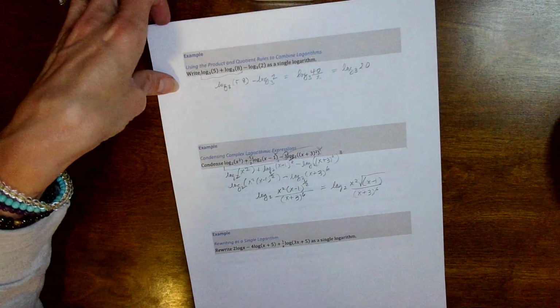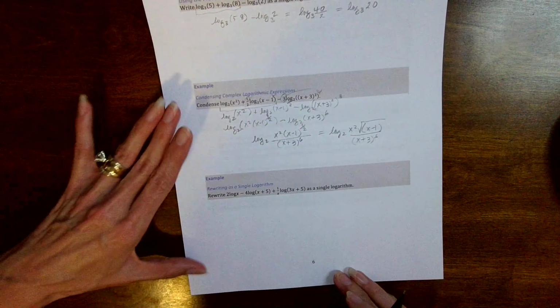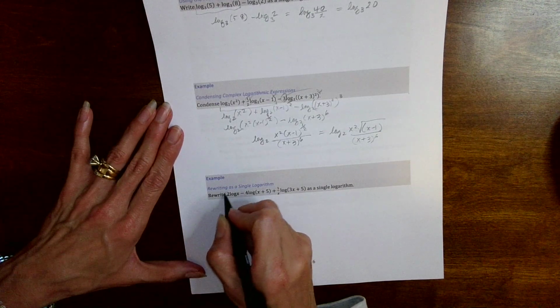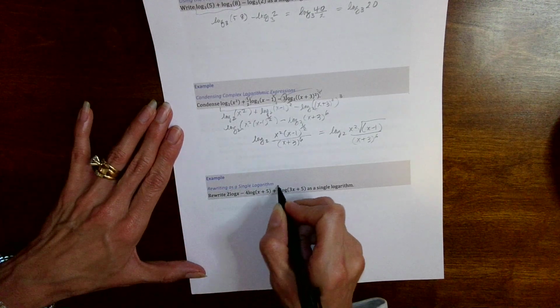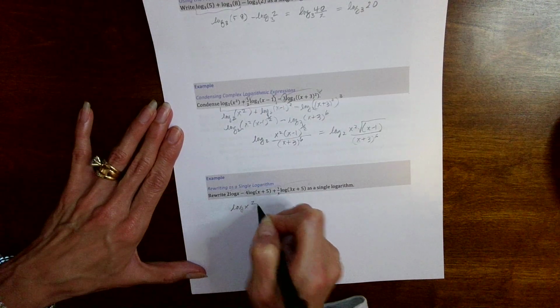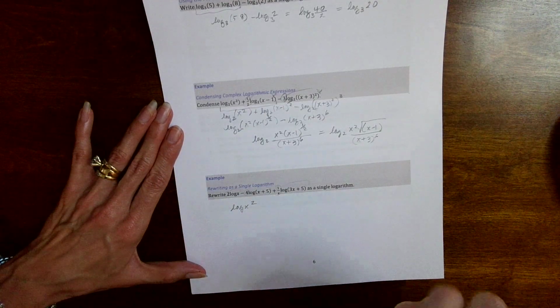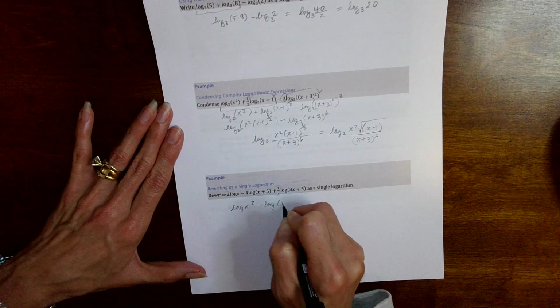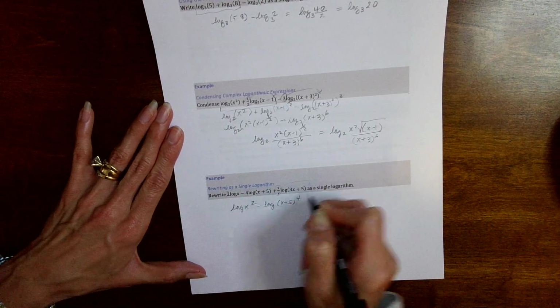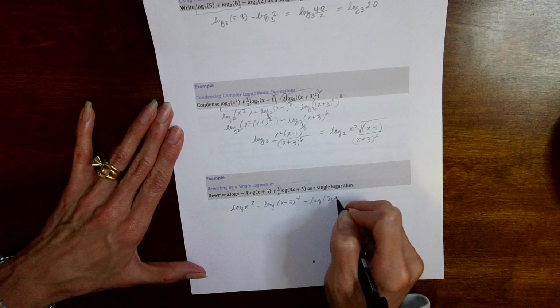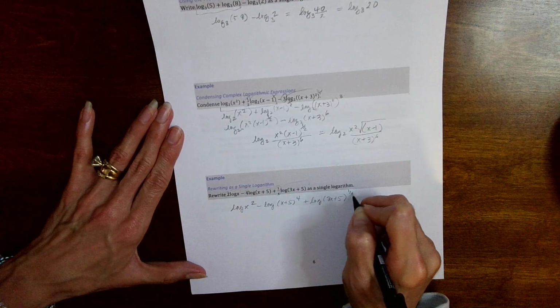Alright, let's try another one. So let's take care of all these power rules. So this would be log of x squared, at least I don't have to rewrite a base with each one of these, minus log of (x plus 5) to the 4th power, plus log of (3x plus 5) to the 1 over x power.